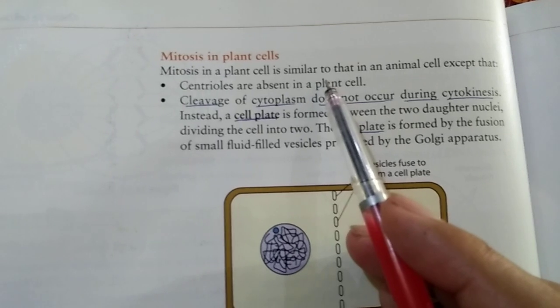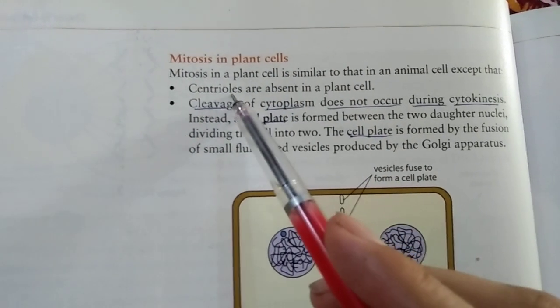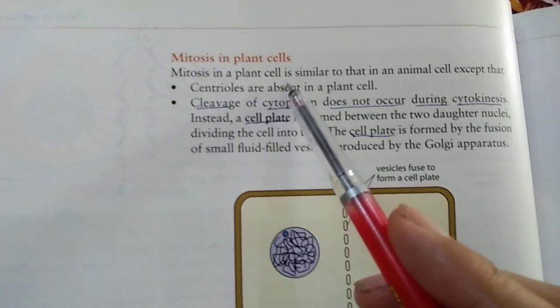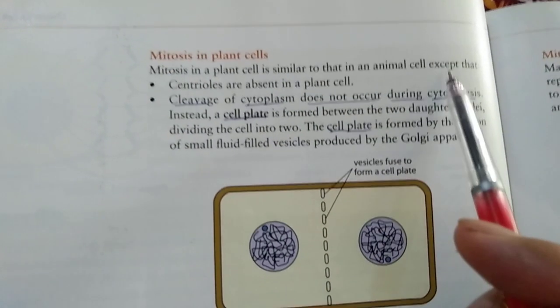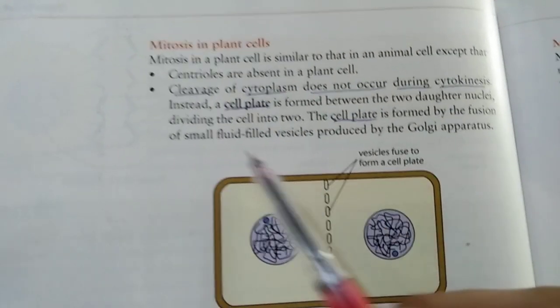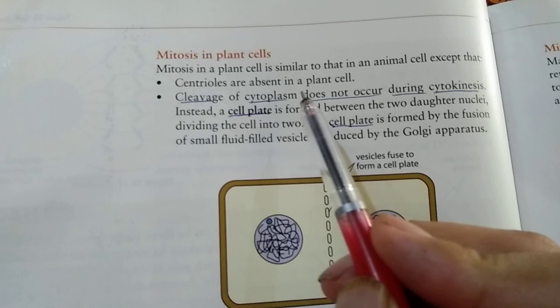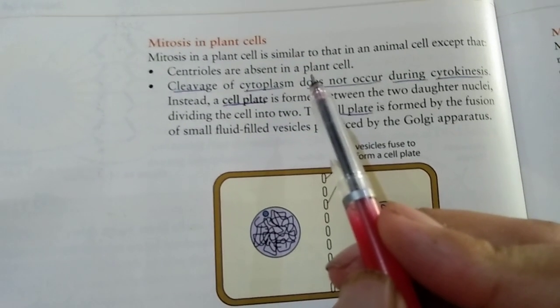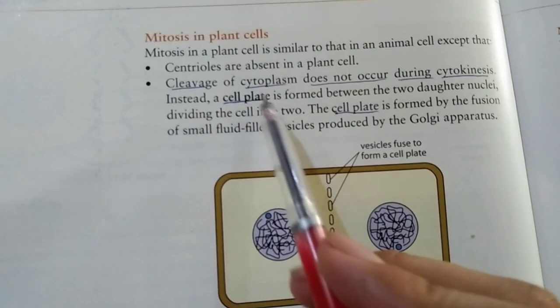Now we discuss mitosis in plant cells. Mitosis in plant cells is similar to that in animal cells, except that centrioles are absent in plant cells.